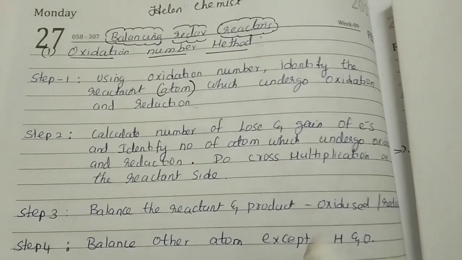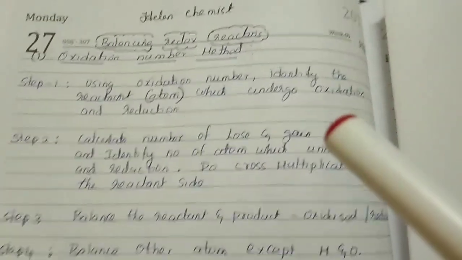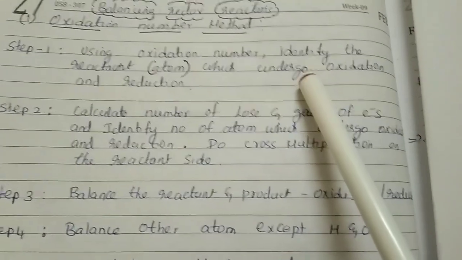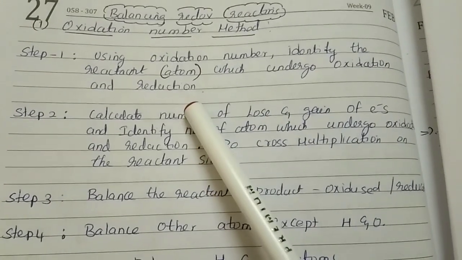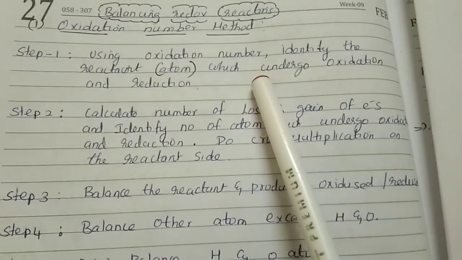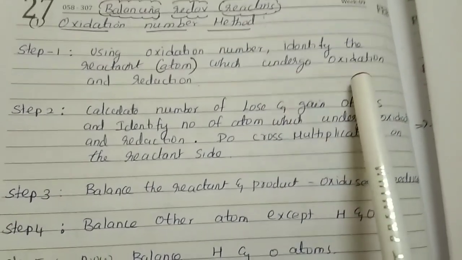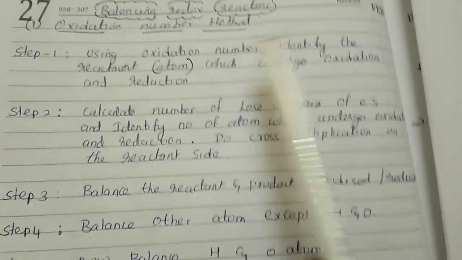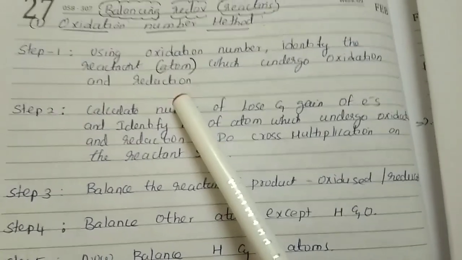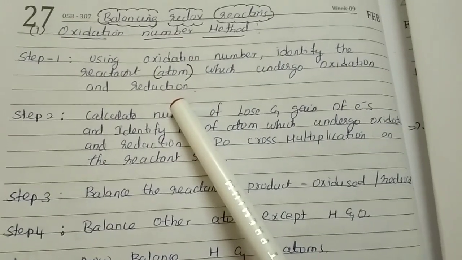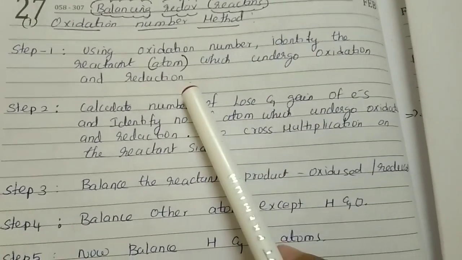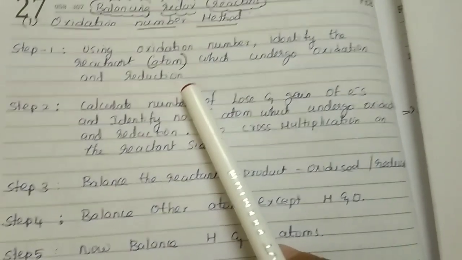Step 1. Using oxidation number, identify the reactant which undergoes oxidation and reduction. So, we have to find out the atom which undergoes oxidation and reduction. Oxidation means losing of electrons, reduction means gaining of electrons. So, you have to find out the oxidation and reduction atoms in that equation.